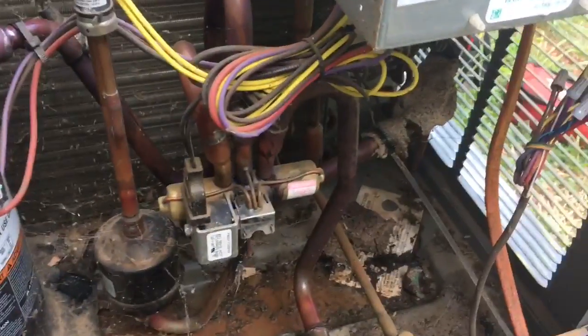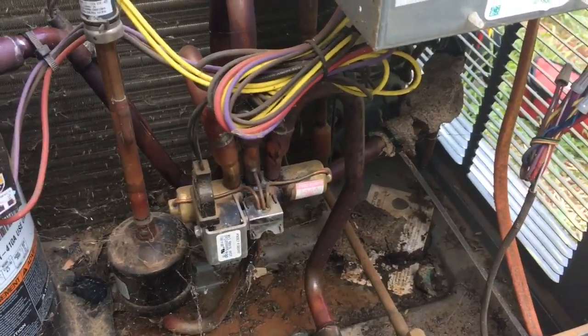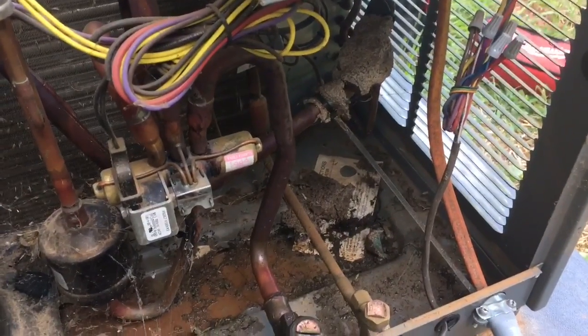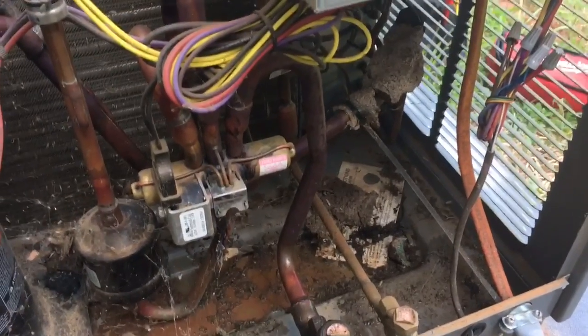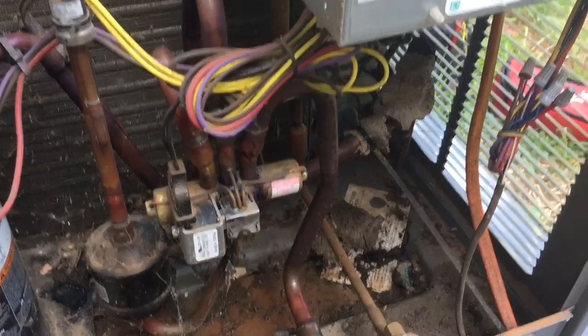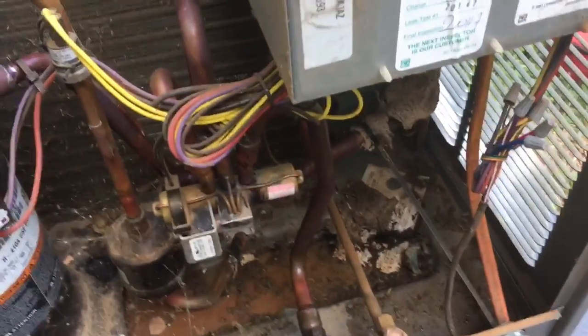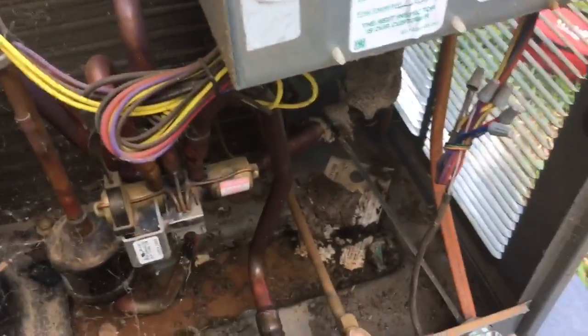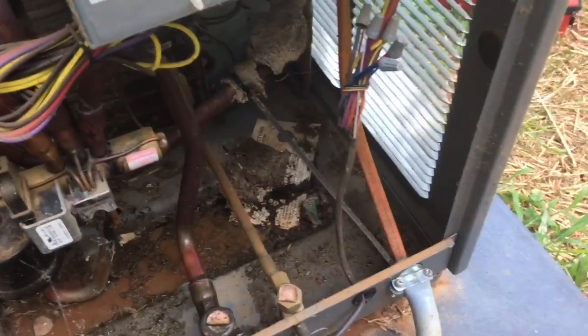Now when I say default, I mean when the reversing valve is not energized, that's what mode the unit goes into. When the reversing valve is energized, it's either in or it's not in its default setting. Now, Rheem and Ruud units default in cooling mode. All other brands default in heat mode.